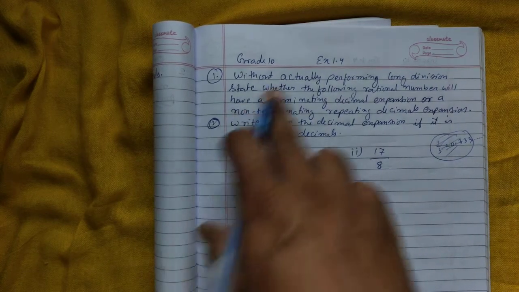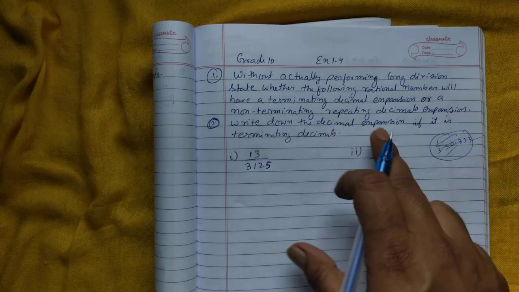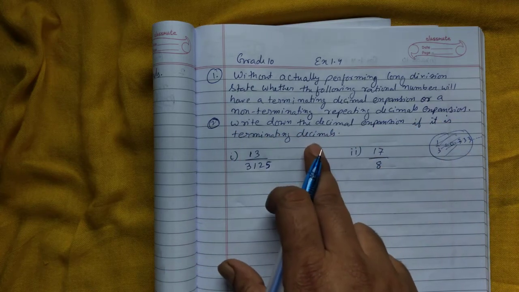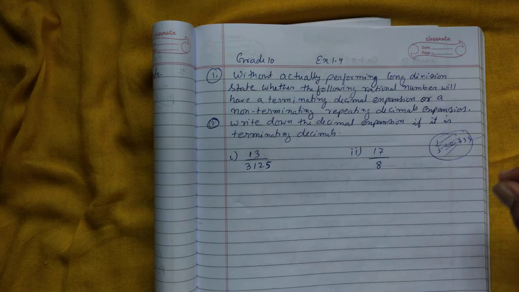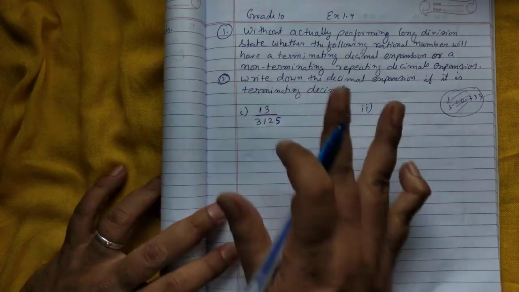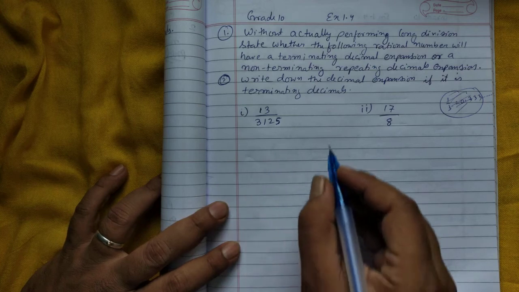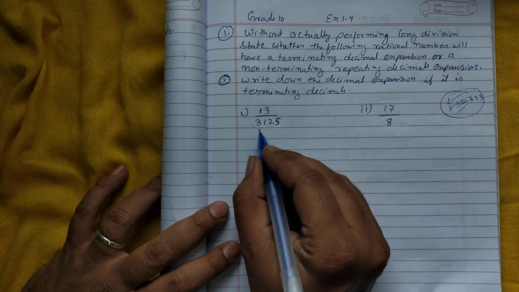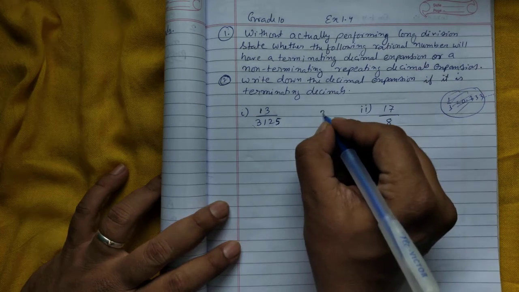And the second question of this exercise is to write down the decimal expansion if it is a terminating decimal. If it is a terminating decimal, you have to write down the decimal expansion. So we are going to solve this without dividing. For doing this, you have to know that we always factorize the denominator.